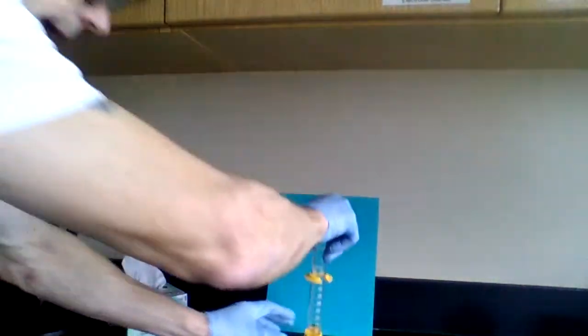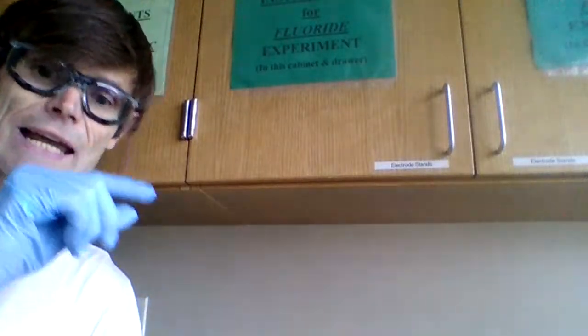I'm going to look at it again. And the increments are in 1 milliliter. So when we have 1 milliliter increments, this isn't very precise. We can estimate to the 10th position. In other words, this is 11.0 milliliters.